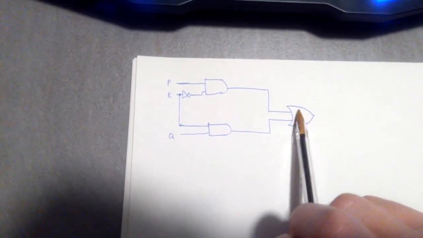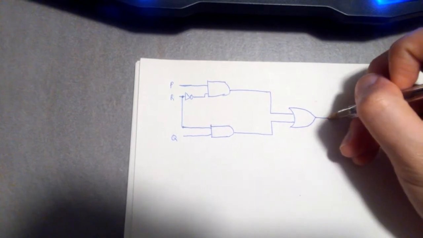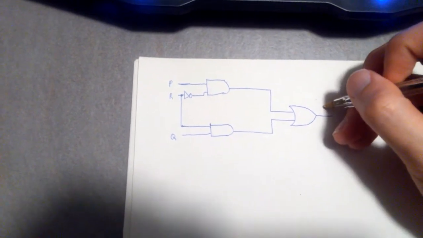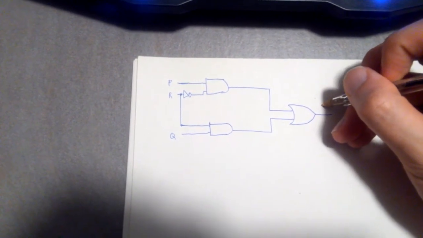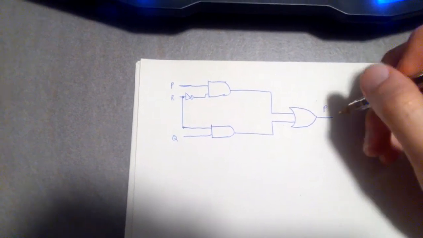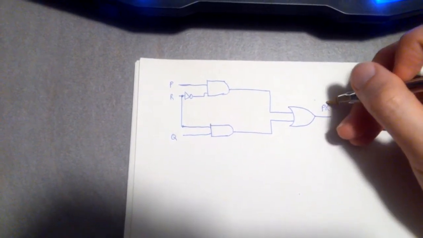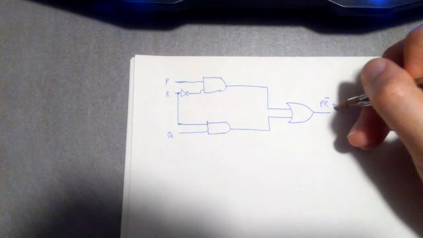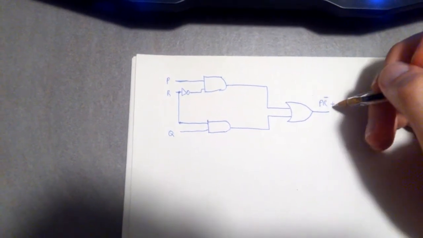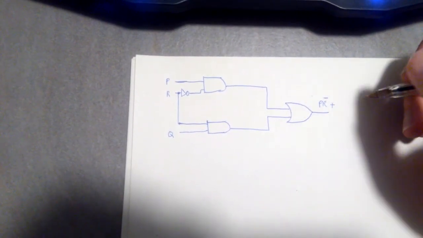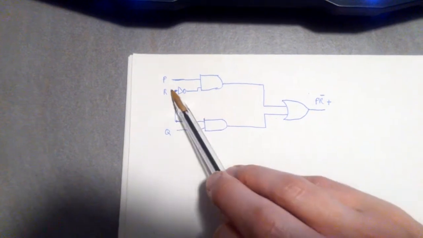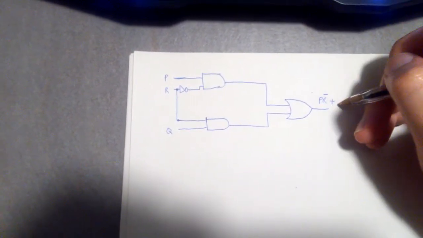And over here, the OR, the final output, is actually going to be P R naught plus, so OR with, RQ, so QR.